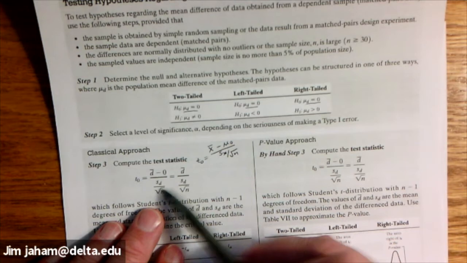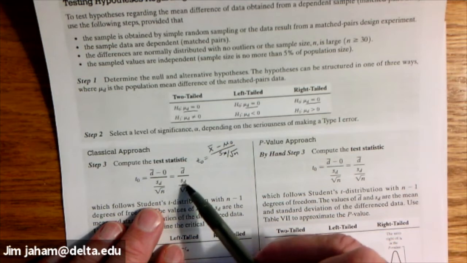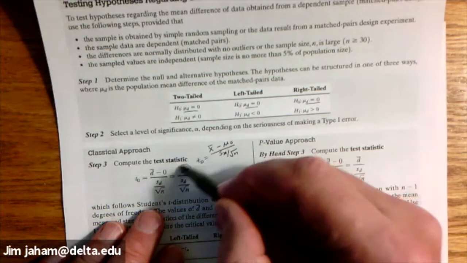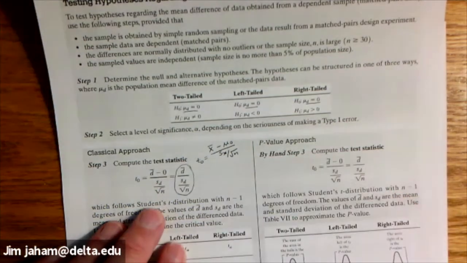Same thing down here, but it's this standard deviation of the differences. And d bar minus 0 is just d bar. So it's kind of a simpler test statistic formula there. But remember also that the calculator will calculate that test statistic for us.